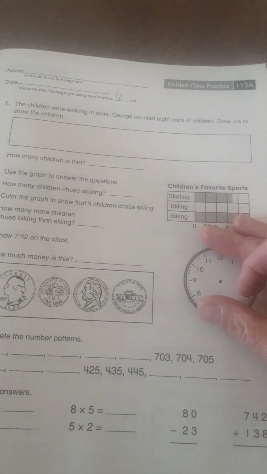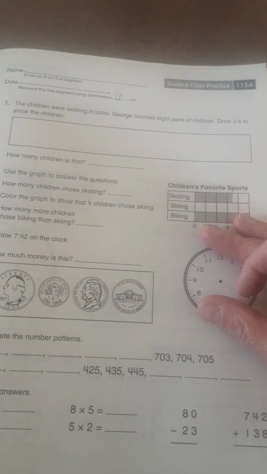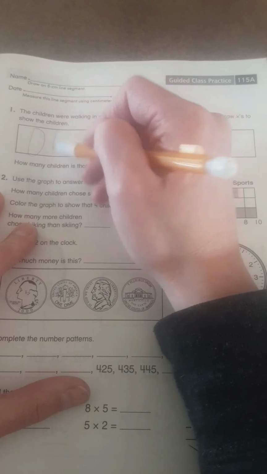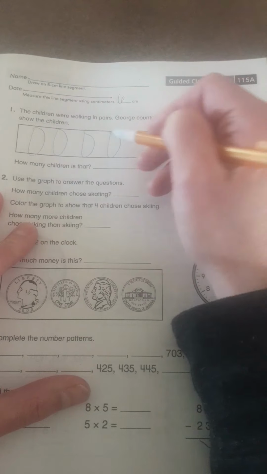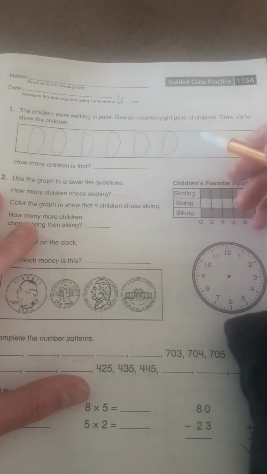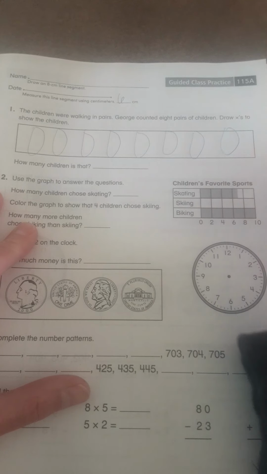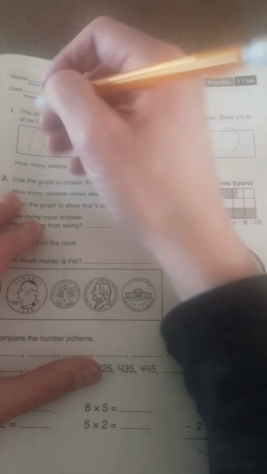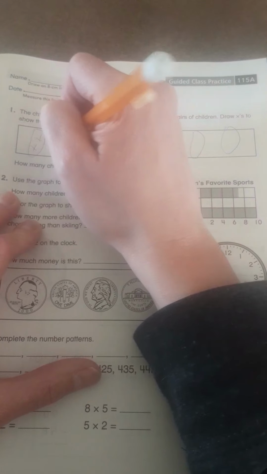Number 1. The children were walking in pairs. George counted 8 pairs of children. Draw X's to show the children. So if we have 8 pairs, we have 8 groups. 1, 2, 3, 4, 5, 6, 7, 8. And so I need to show X's in a pair is 2.